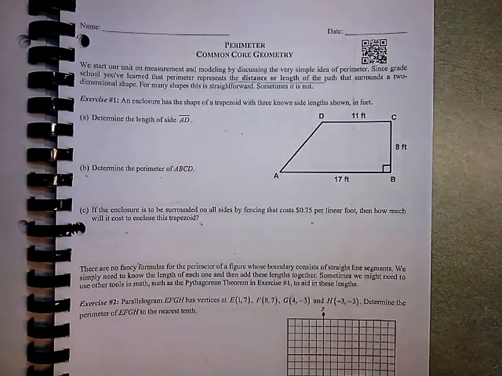All right, so we're going to be using a lot of SOHCAHTOA, Pythagorean theorem, all the stuff we kind of learned. We're going to do perimeter on kind of a higher level. All right, so let's take a look at exercise 1.